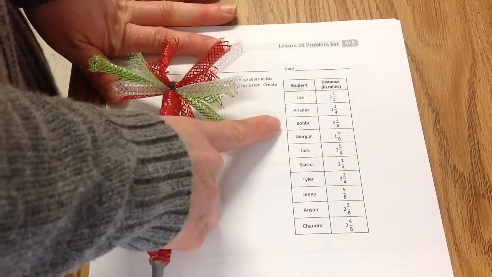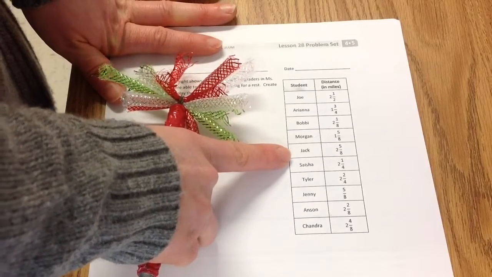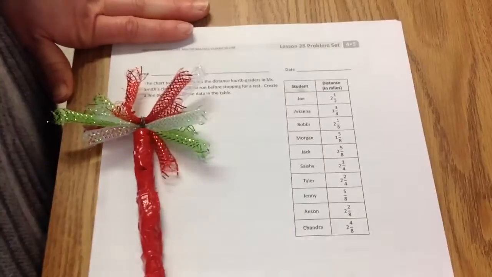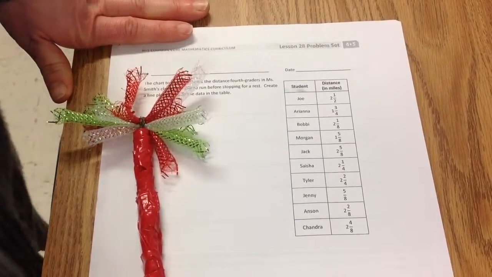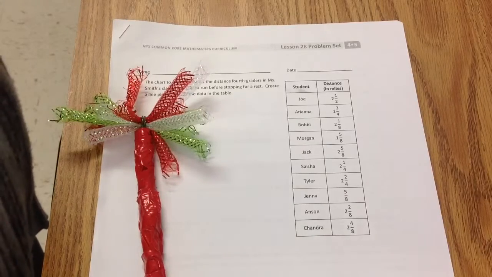So what I have here is a table, and this table shows the distance that Mrs. Smith's fourth graders were able to run before stopping for a rest. I want you to talk to your partner about any patterns that you see in this. Go ahead and pause while you discuss.